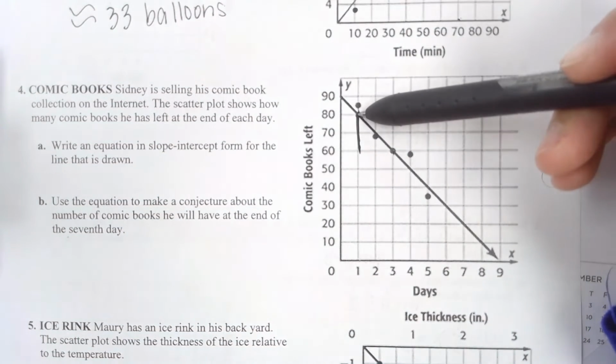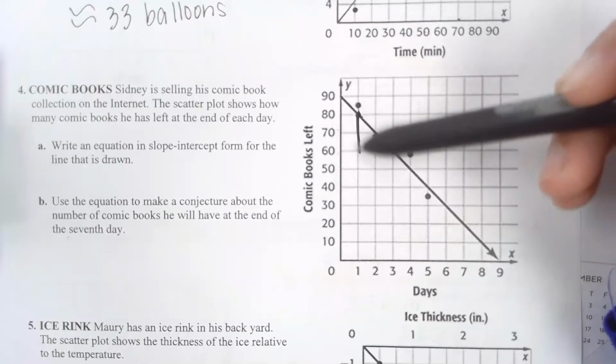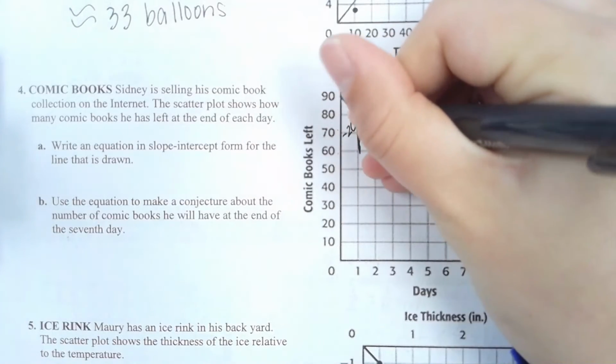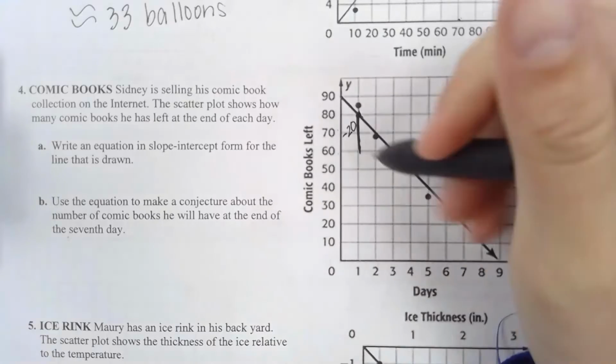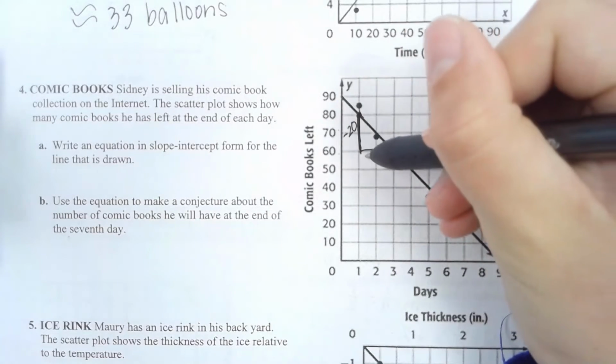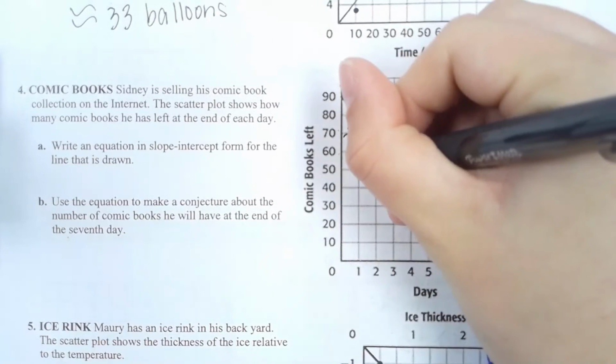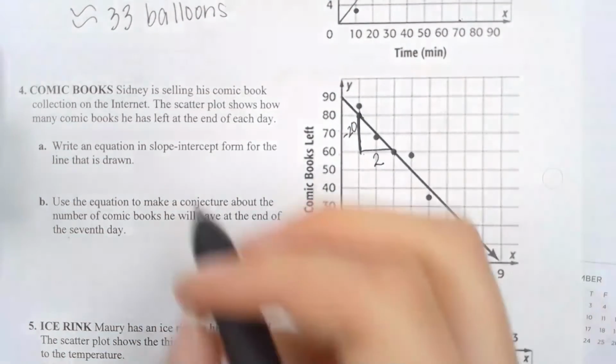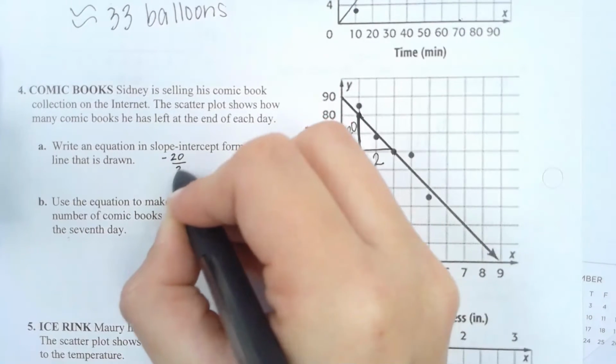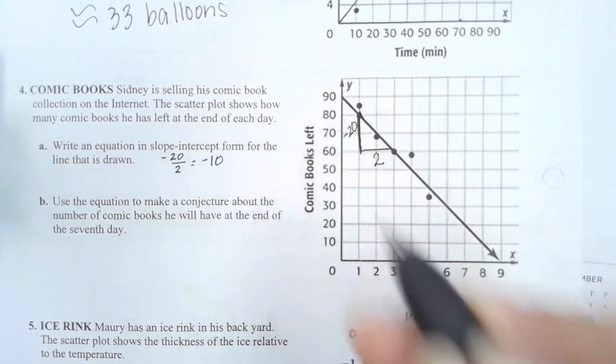So when I'm falling, notice how I went from 80 to 60, so that means that I fell 20, so that's a negative slope, negative 20. And then I go from 1 to 3, so that means that I run 2. So my slope here is negative 20 over 2, which can be reduced to negative 10.